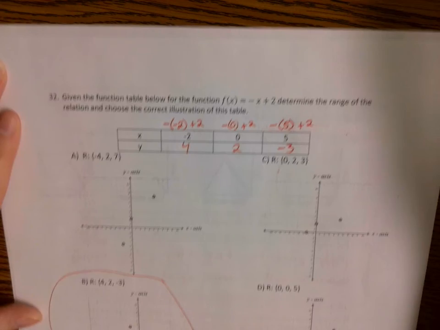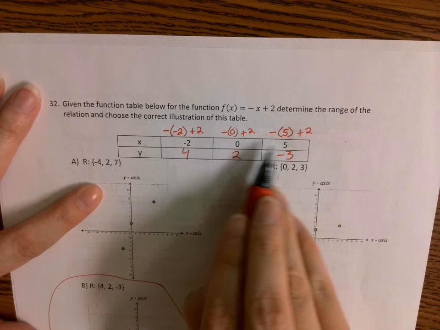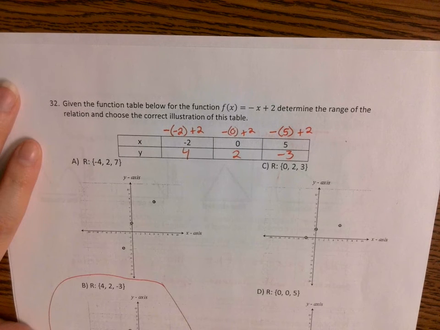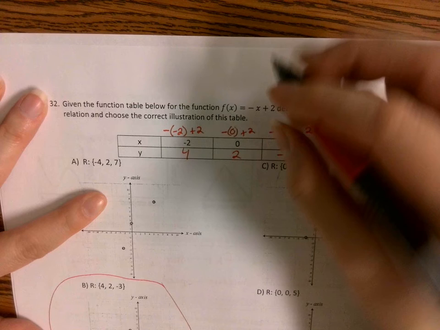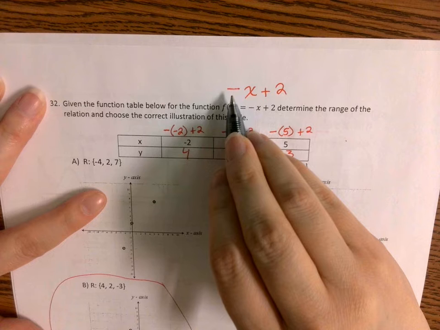Number 32. Plug in these values of the domain, find out the range, and then graph the range. If we plug it in, please note that this says negative x plus 2. That's also another way of saying the opposite of x, plus 2.